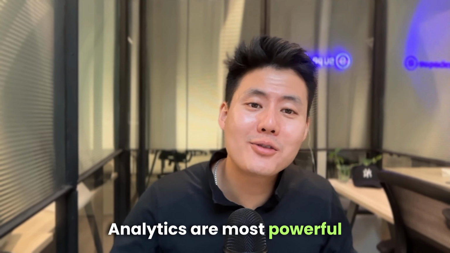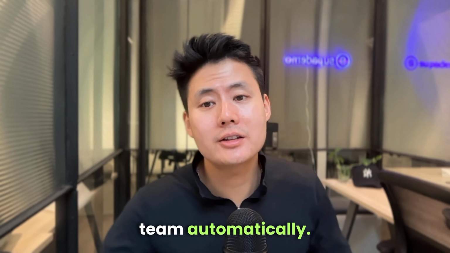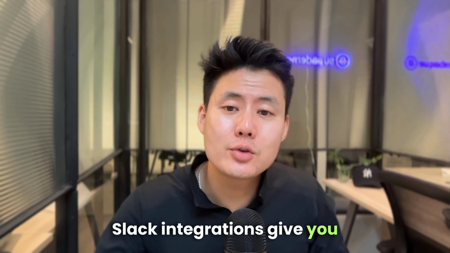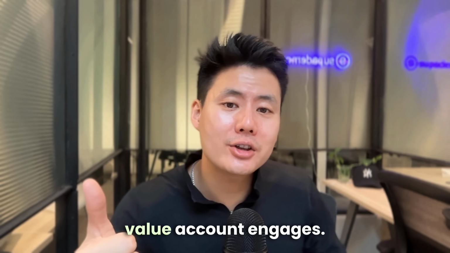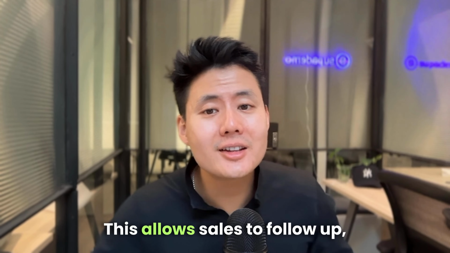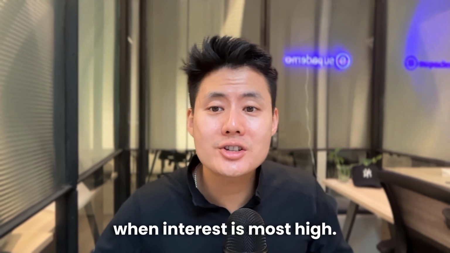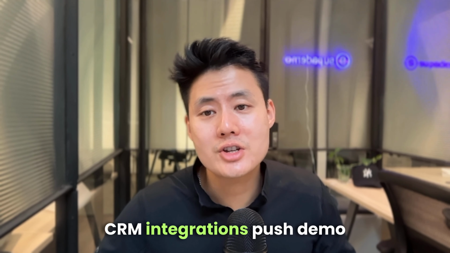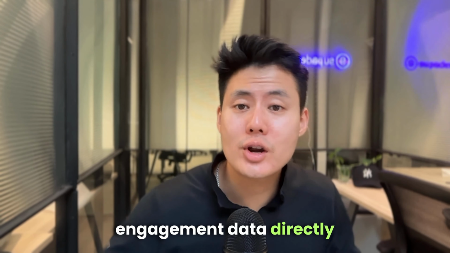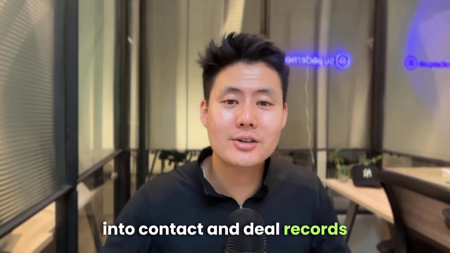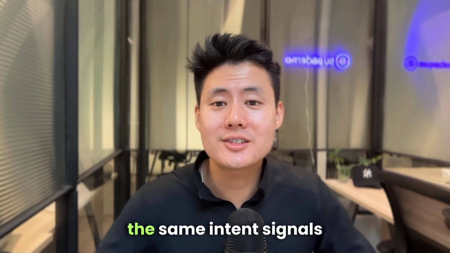Analytics are most powerful when they reach your team automatically. Slack integrations give you real-time alerts when a high-value account engages. This allows sales to follow up when interest is at its highest. CRM integrations push demo engagement data directly into contact and deal records, so marketing and sales see the same intent signals without manual reporting.